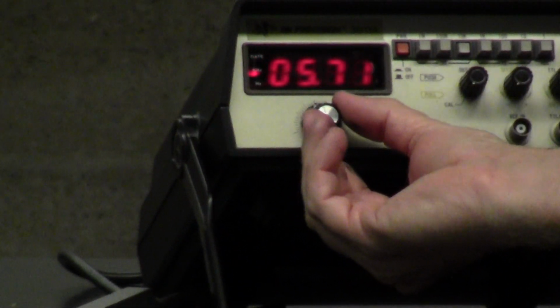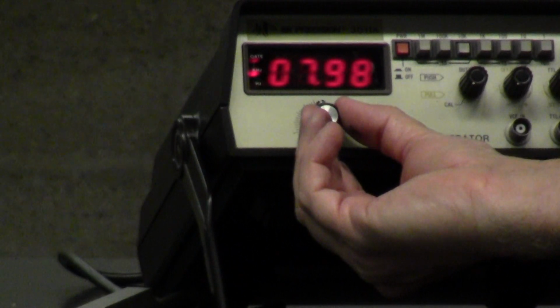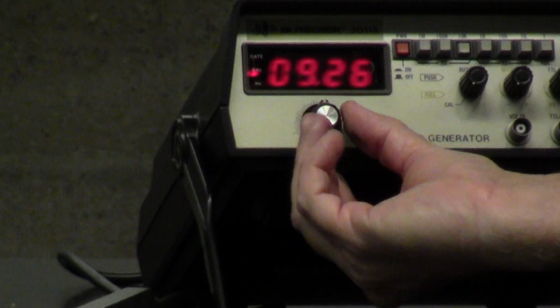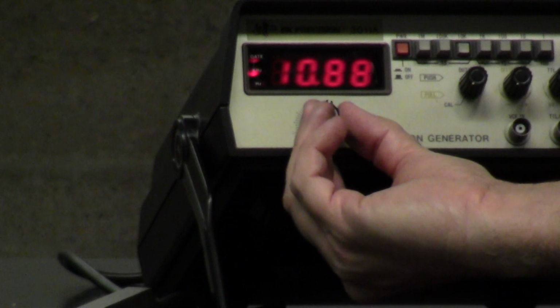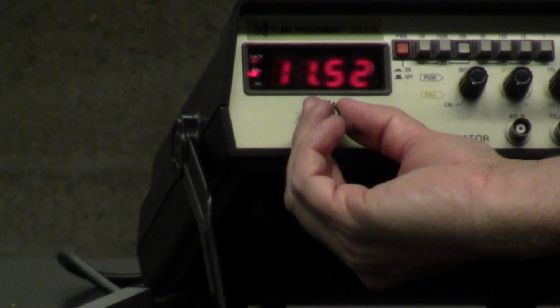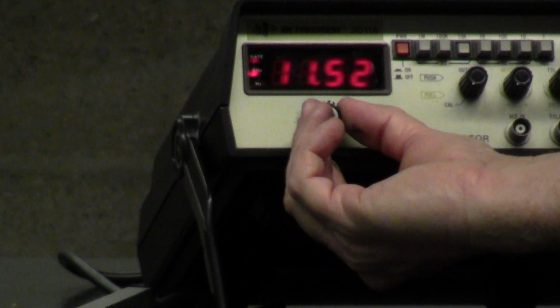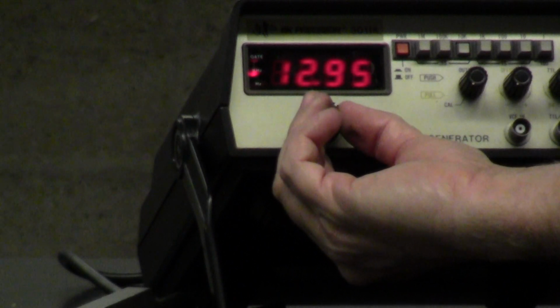All right, so 4000, 5000, 6000, 7000, 8000, 9000, 10. And I really don't know how well this microphone will pick them up. Can you hear things, Ron? Very faint? Okay. And that's too bad because I really like this 13,000 right about here.